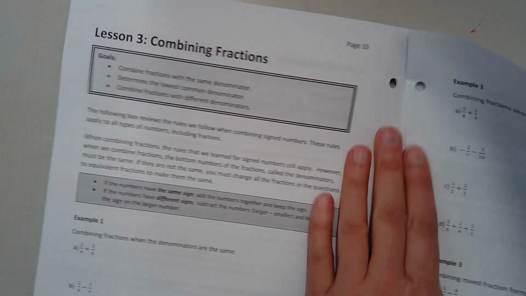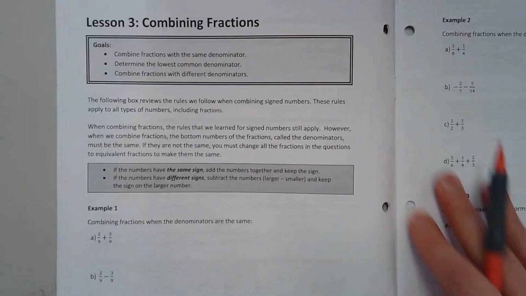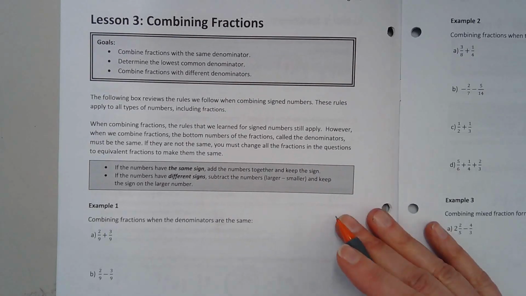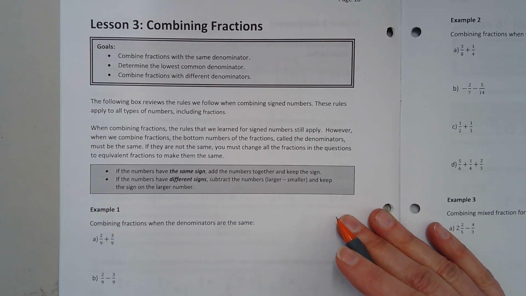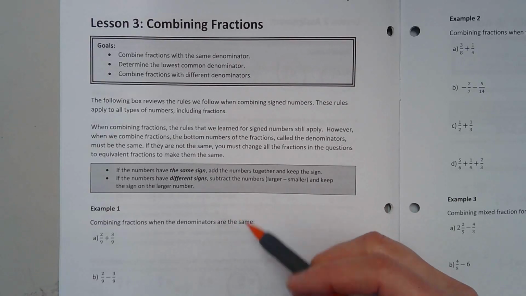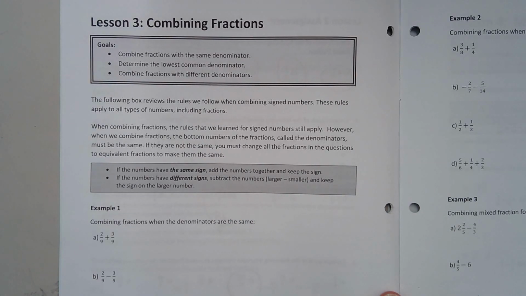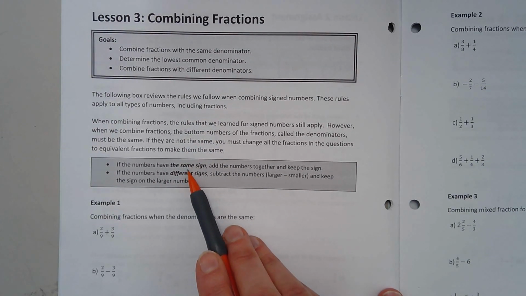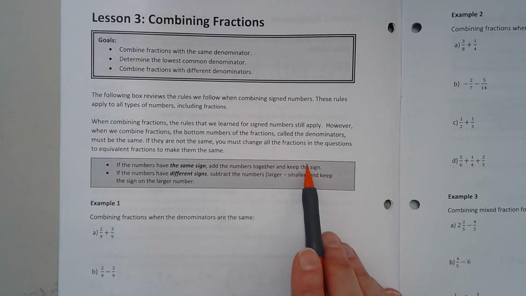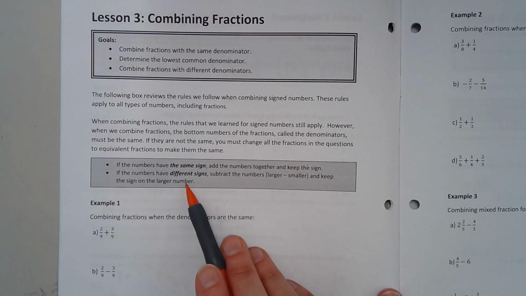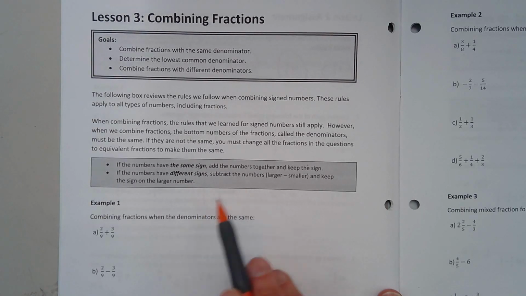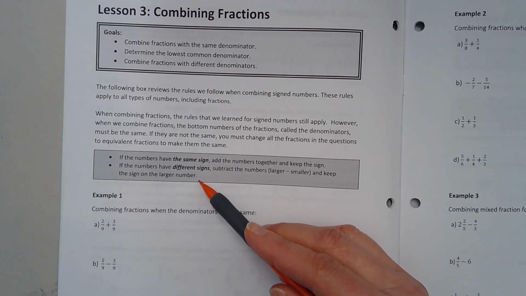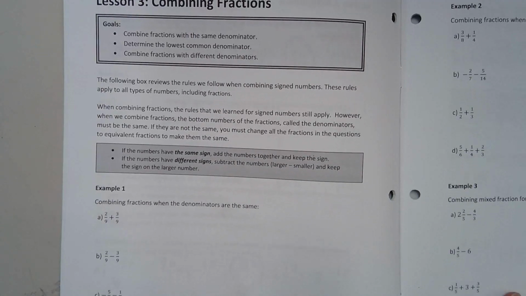We good to go? And now we're going to do one of the more important lessons of these pre-skill classes, and it's combining fractions. Combining just means adding or subtracting. So again, the rules that we learned in integers are the same in the world of fractions. If we're combining numbers with the same sign, just add the numbers together and keep the sign. If the signs are different, then we subtract, big minus small, find the difference between the two numbers, and the sign follows the largest. Agreed? Remember that?